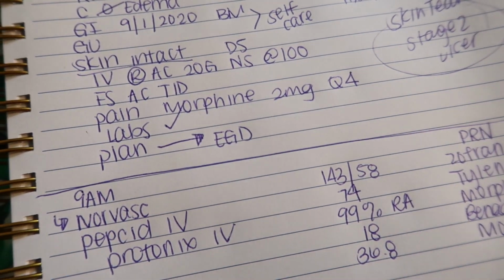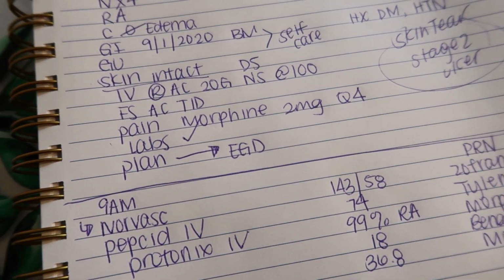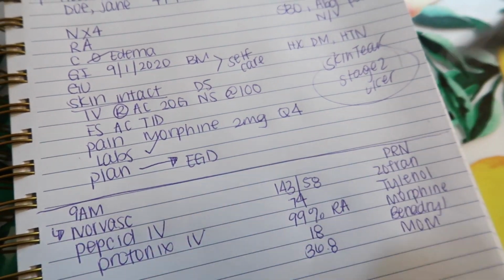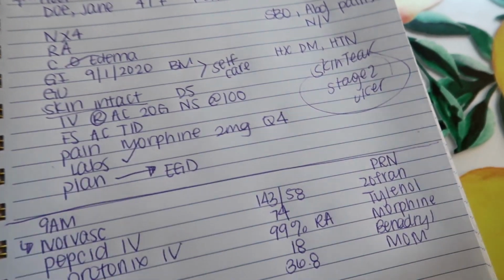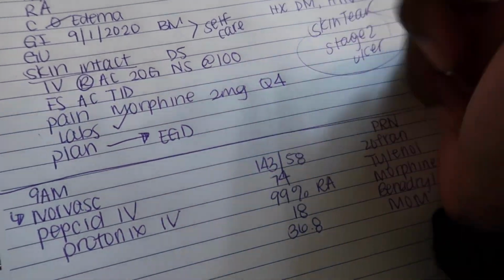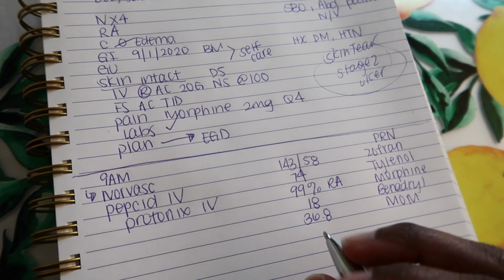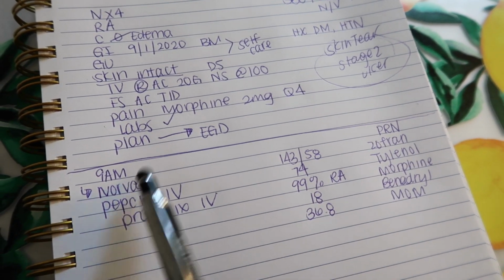So I've been trying to get more equipped with wounds and doing wound care and changing the wound vac. I've been really particularly interested in wounds and staging wounds, and that's why I just went off on that tangent. But that's pretty much basically what I do after 9 a.m.